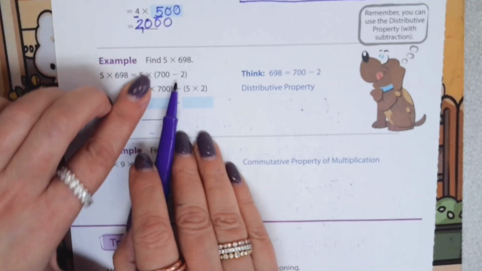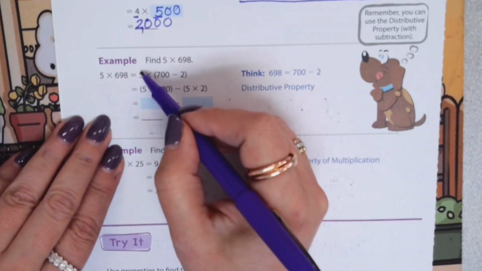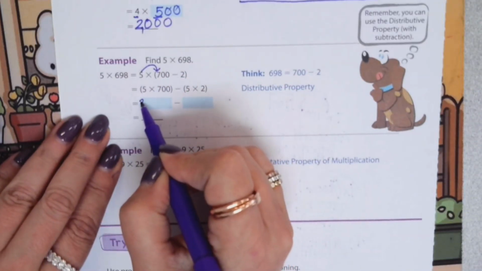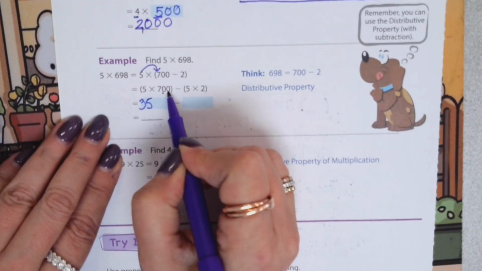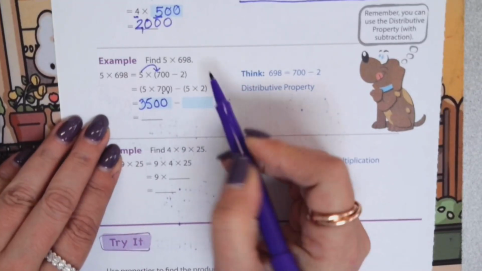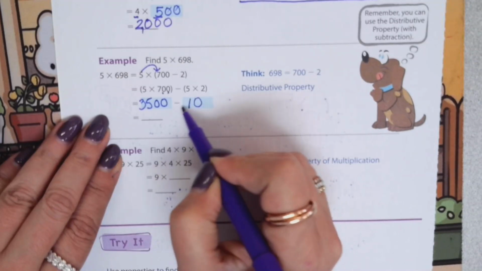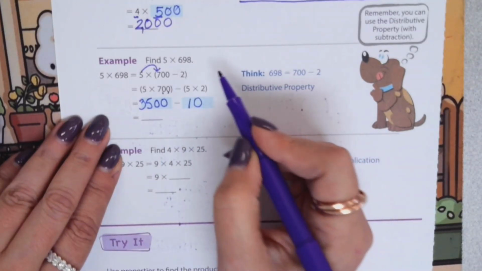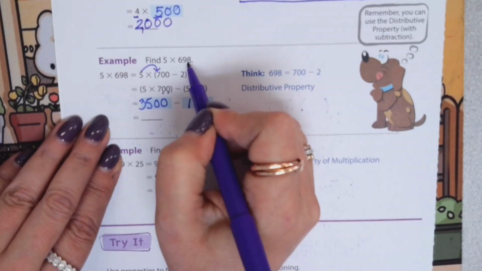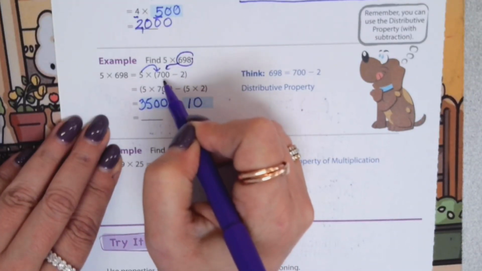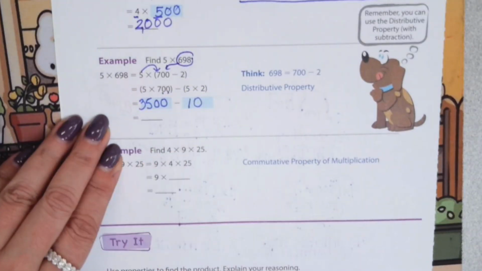Are we seeing this? Okay, so 5 times 7 is 35, and then I add 2 zeros. Right? Then 5 times 2 is 10. Now I need to subtract. Why do I need to subtract? Because I gave this number an extra 2 numbers to be able to come up with the 700.